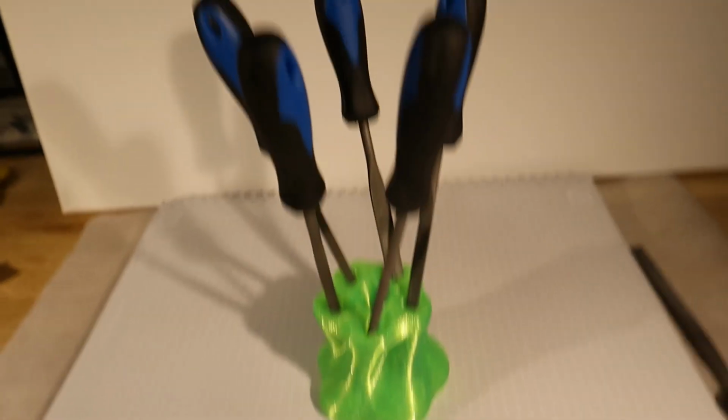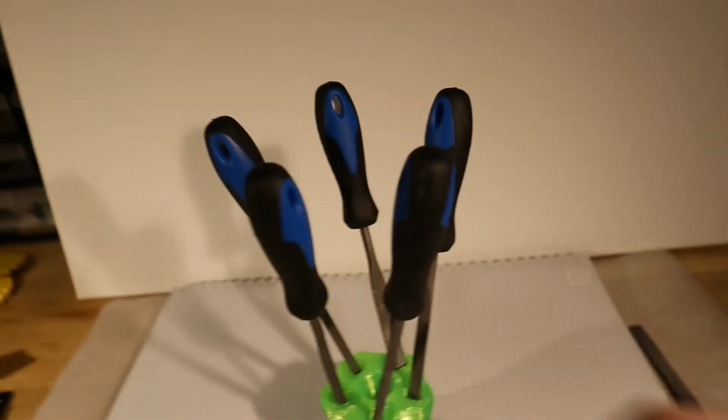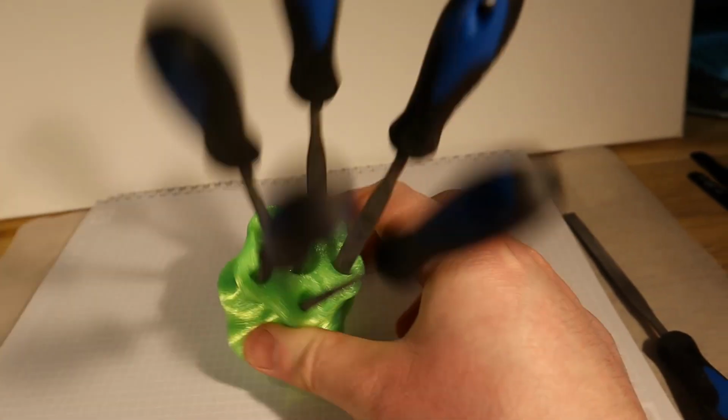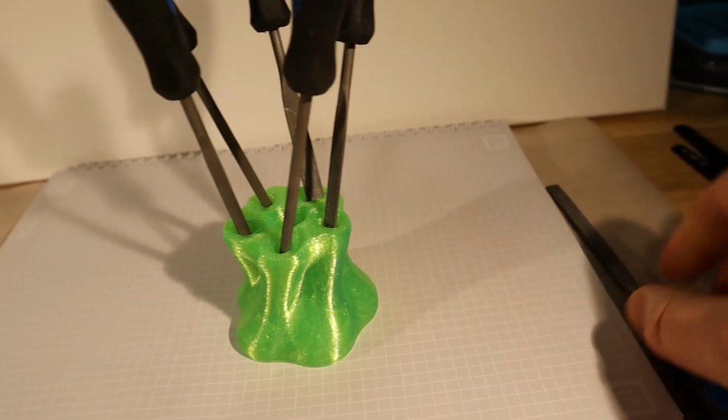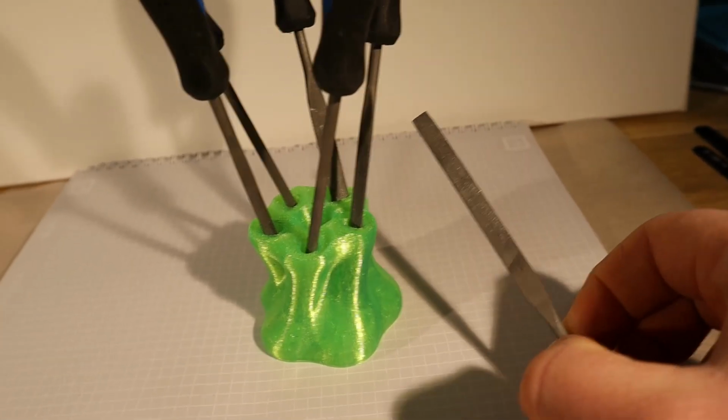Here's the finished design. Not too bad. It fits all the files.